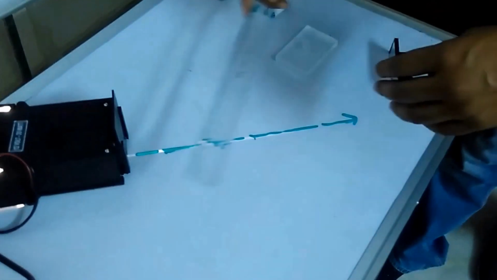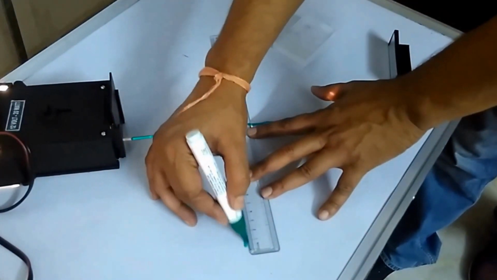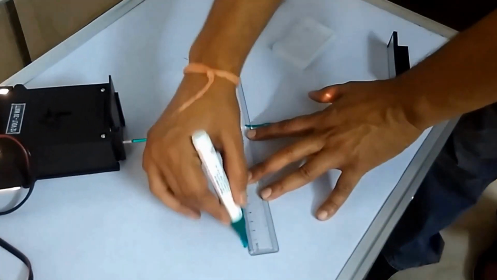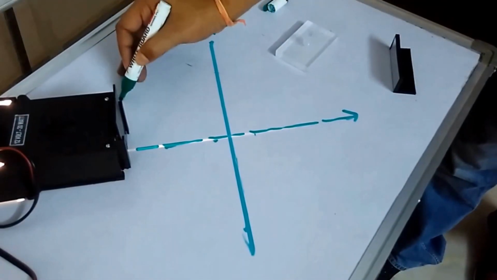You have a source of light here. Now, if I take the scale and mark this is the path of the light, and if I mark it to any plane, I can say this is the x-axis, this is the y-axis.